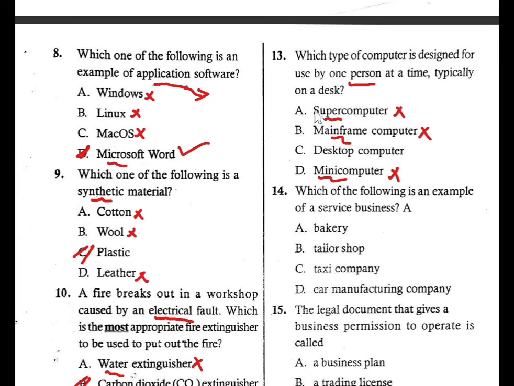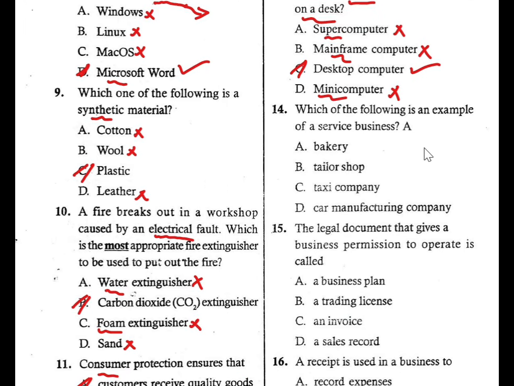This one is also known as a personal computer. 13, the answer is C. Desktop computer can be used by one person at a time, and then umekwambia hapa it is placed on a desk, and therefore the answer is C.